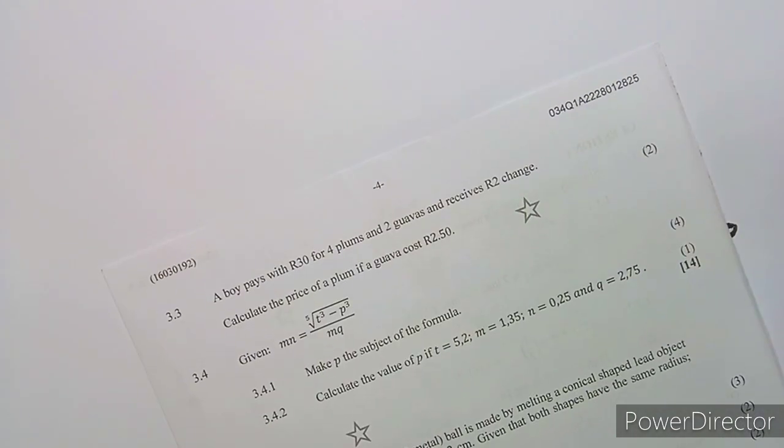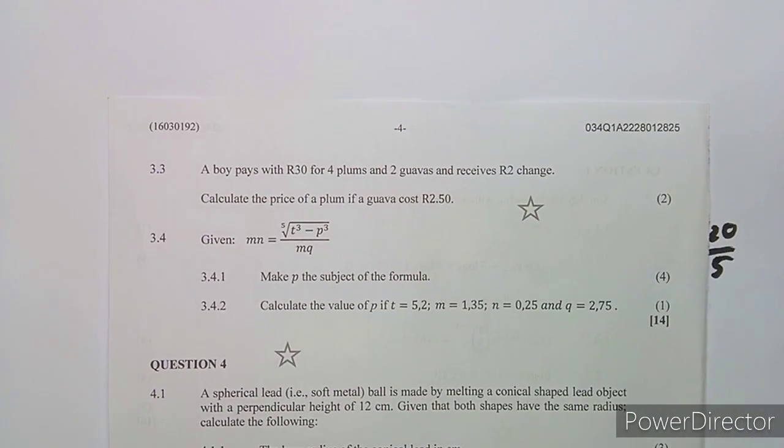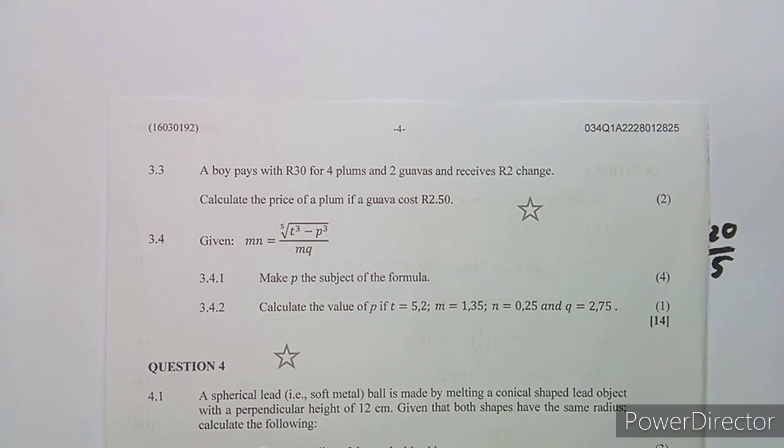Then on 3.3 we are now given another consideration: a boy pays with 30 rand. So you are making a payment with 30 rand for 4 plums and 2 guavas and receives 2 rand change. Calculate the price of a plum if a guava costs 2 rand 50.